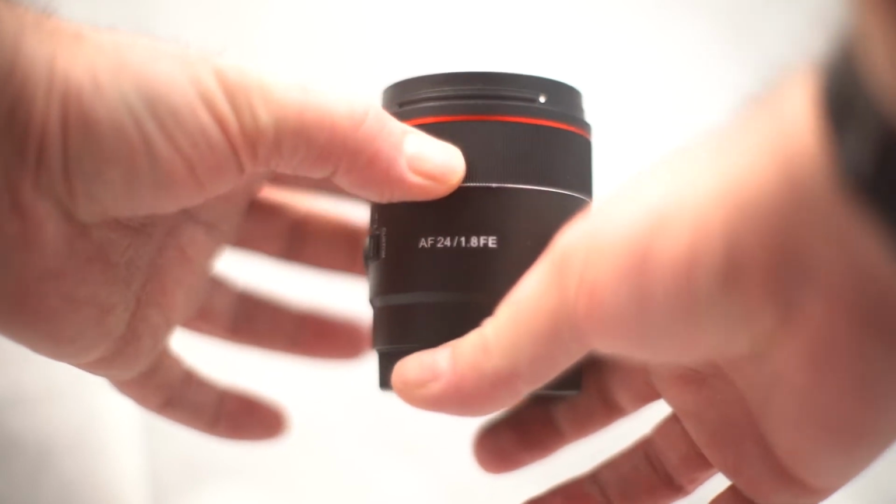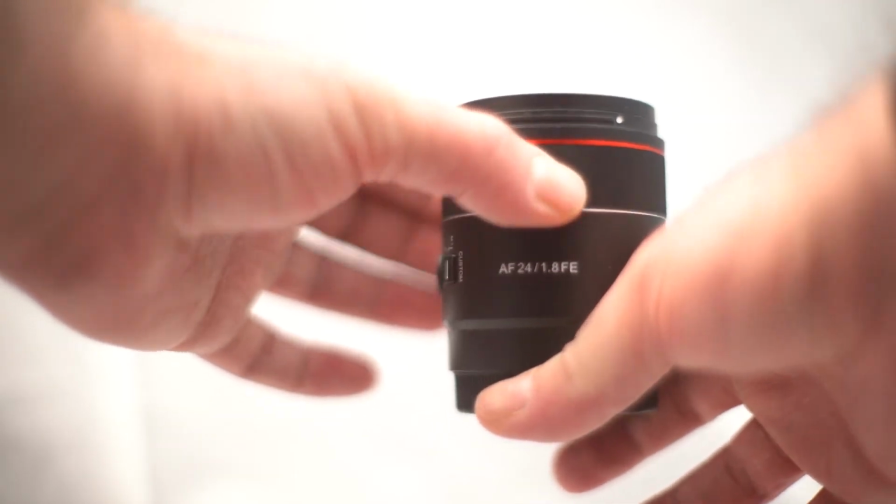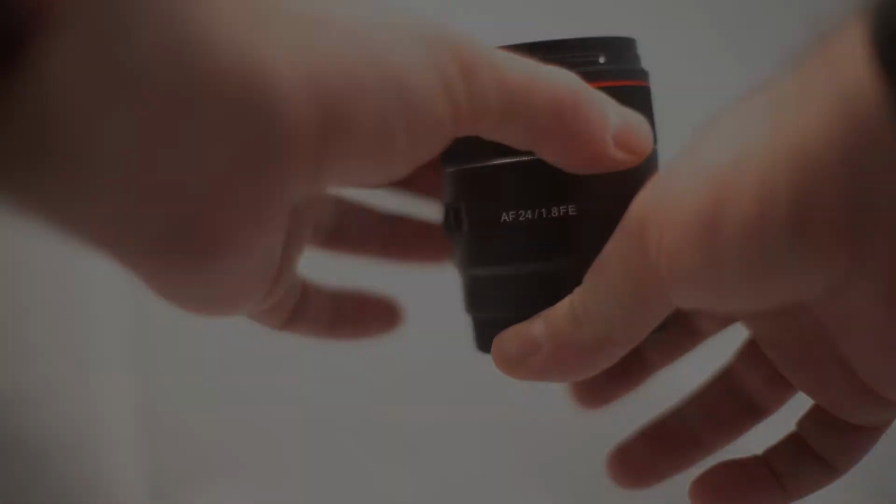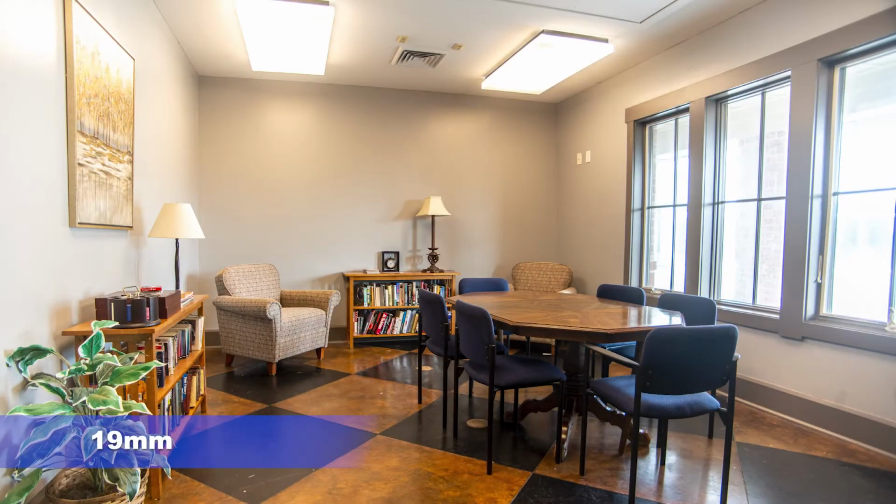Let's get started with part 3. Finally, we get to talk about my favorite types of lenses. Wide-angle lenses! Let's start by taking a look at 19mm.